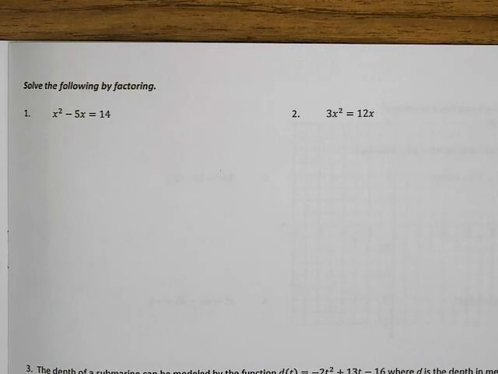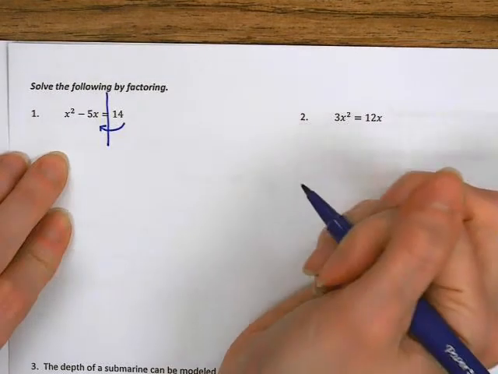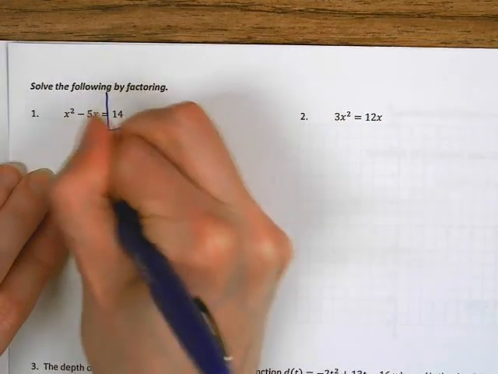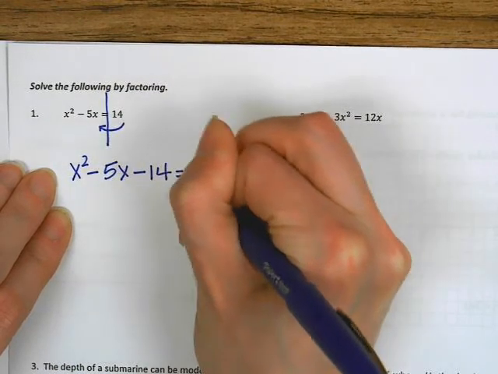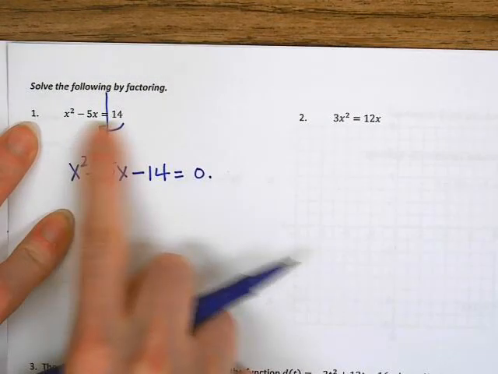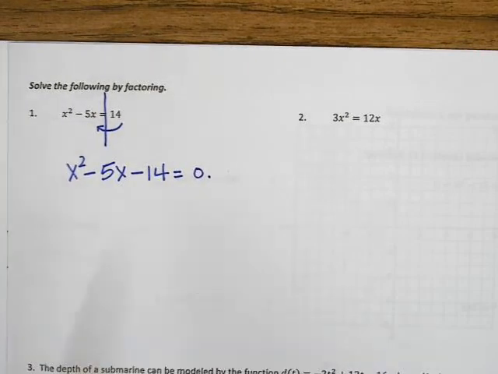So number 1, it says solve by factoring, but you can only solve by factoring if it equals 0, which means we're going to have to move the 14 over. So now it's x squared minus 5x minus 14 equals 0. You can't actually subtract because they're not like terms, so you just put it in order.